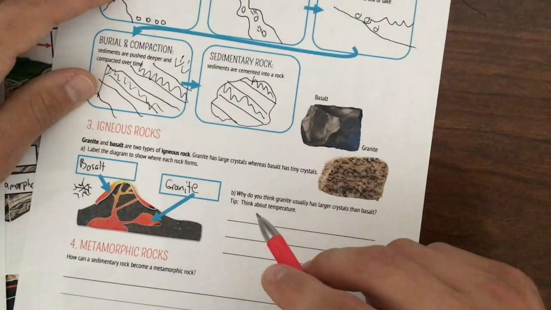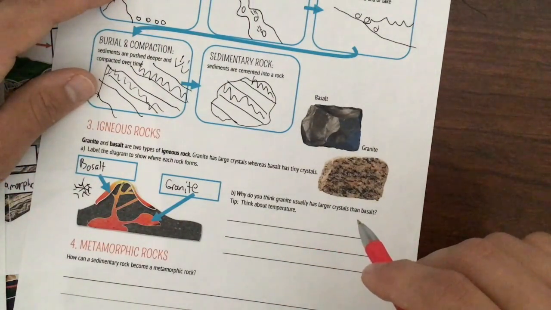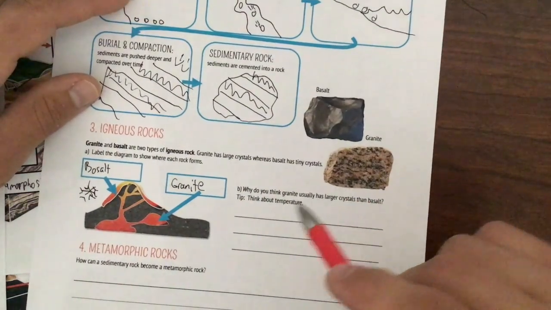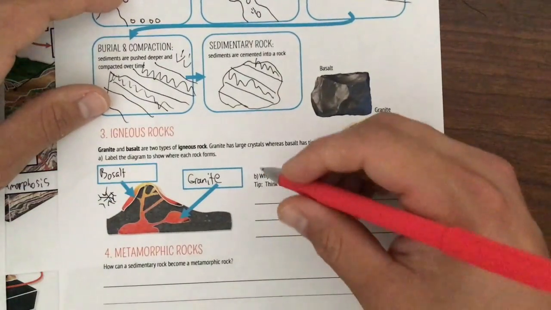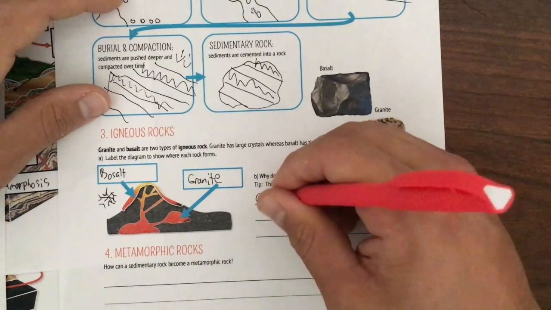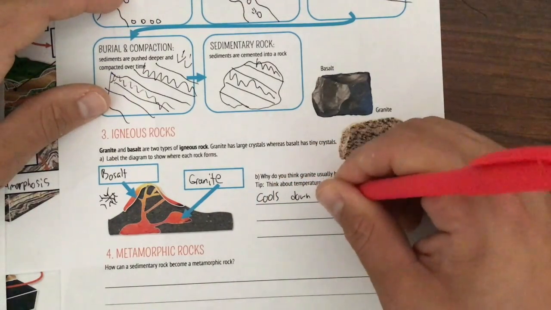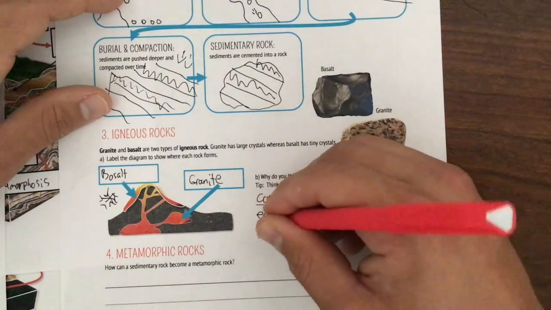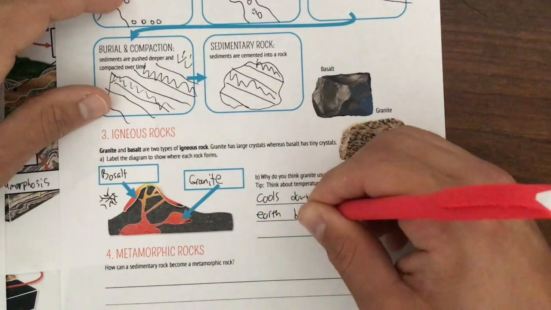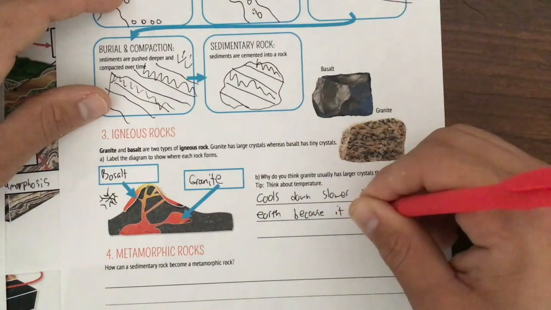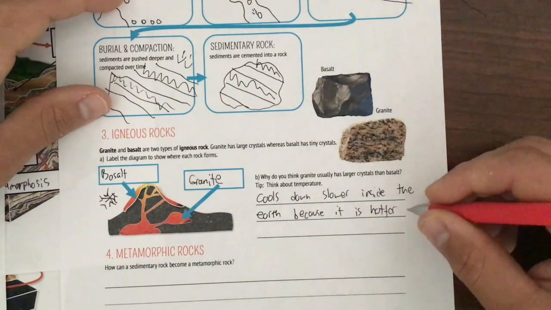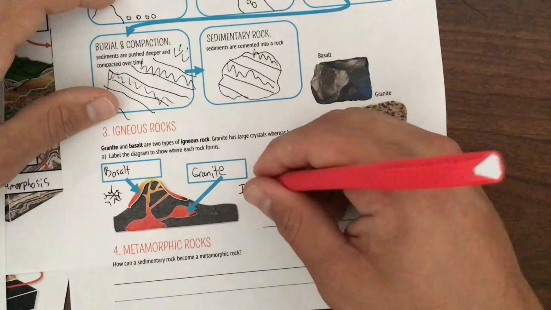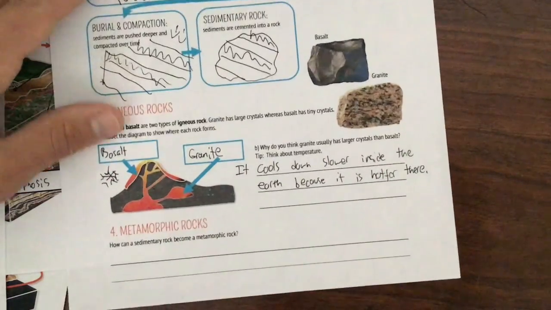Now, why do you think granite usually has larger crystals than basalt? Think about temperature. So I think it has larger crystals than basalt because it cools inside the earth where it is hotter. It cools down slower inside the earth because it is hotter there. Dun dun. And Mr. Alt forgot his subject. It cools down. All right.